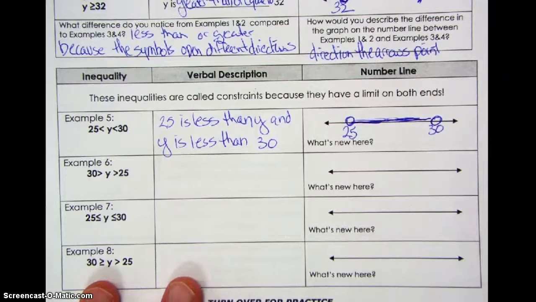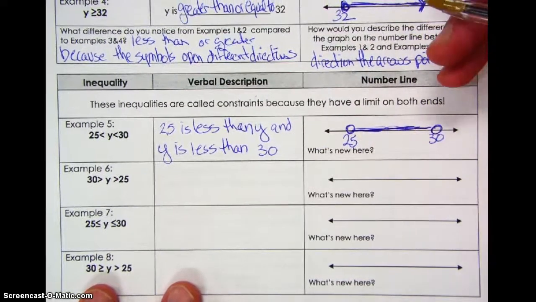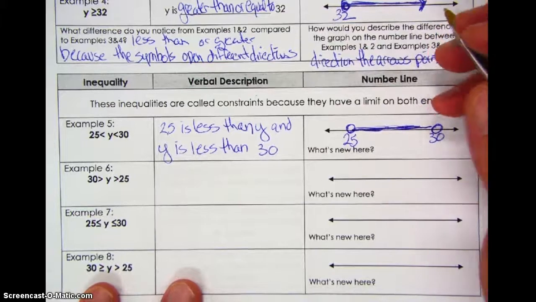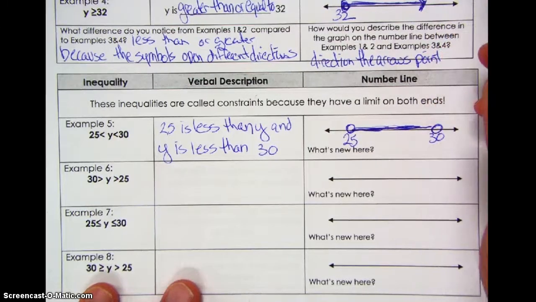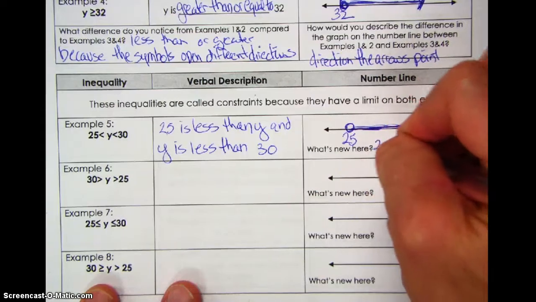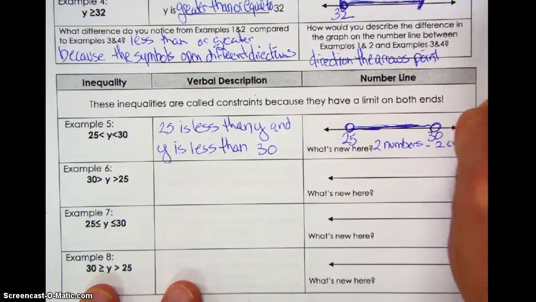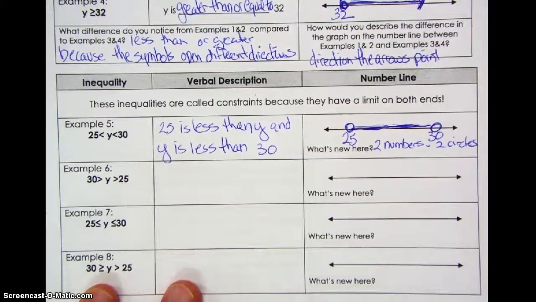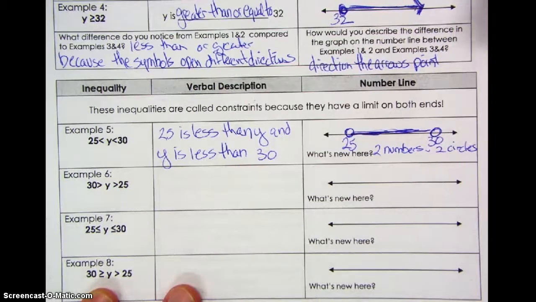What's new here compared to what we did above in example 1, 2, 3, and 4? What's new? Primavera, what's new? There's two numbers, okay? Two numbers, which means we have two circles, right? And in this one, there was an arrow, right? There's no arrow in this one.